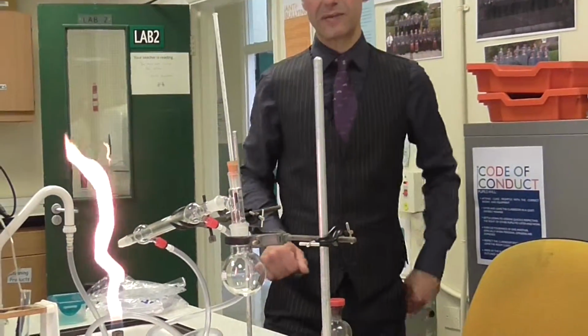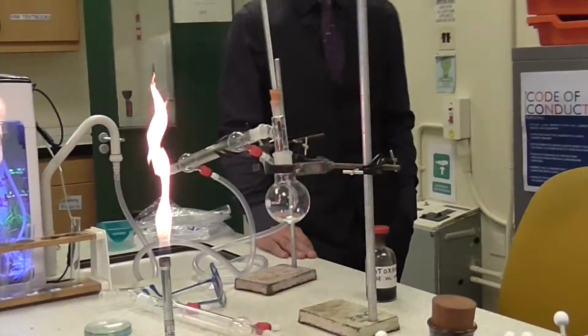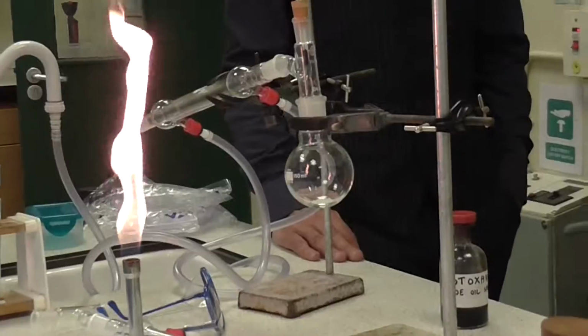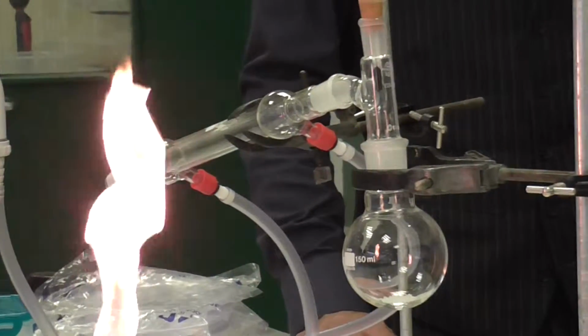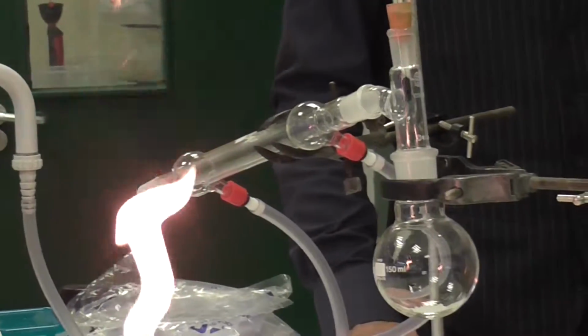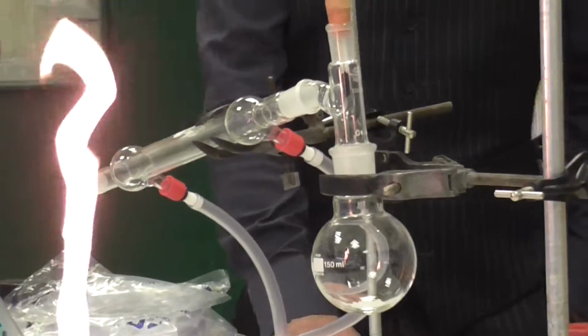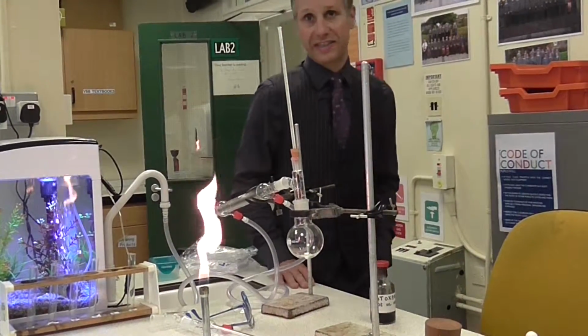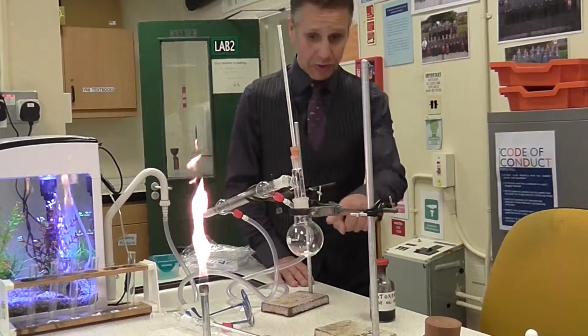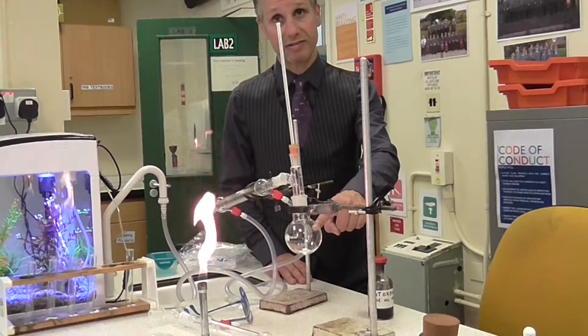This is a setup for simple distillation that you may recognise from Key Stage 4, and it's a very good way of separating two liquids that have different boiling points. For example, if you had a mixture of alcohol and water and you wanted to separate them out, you could put the mixture into here.